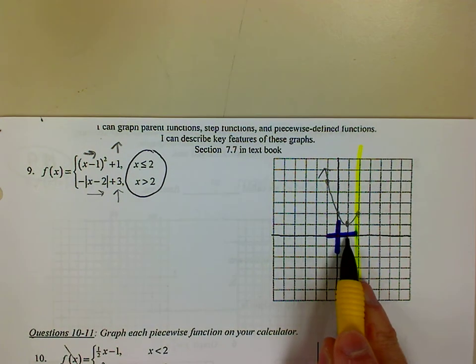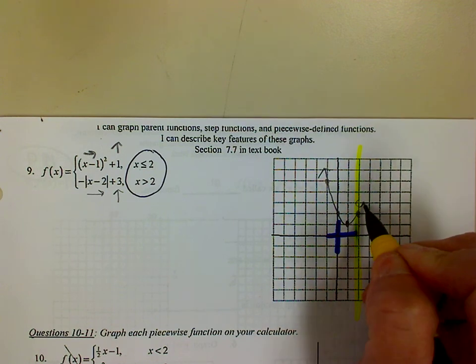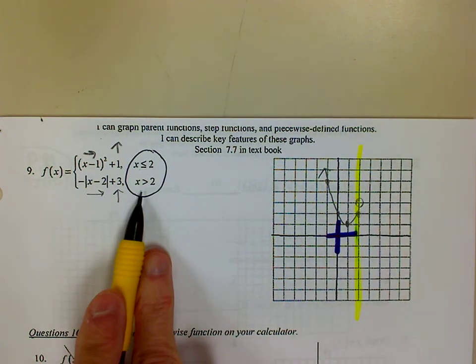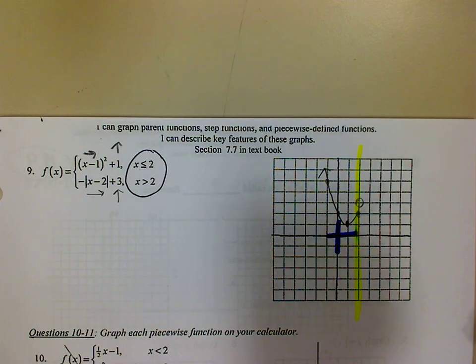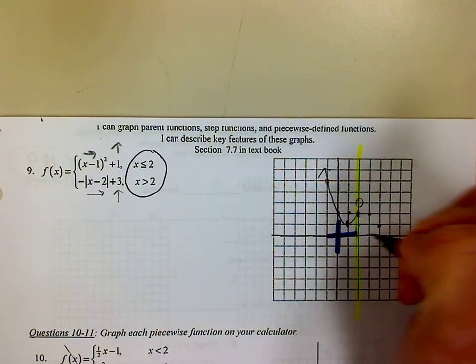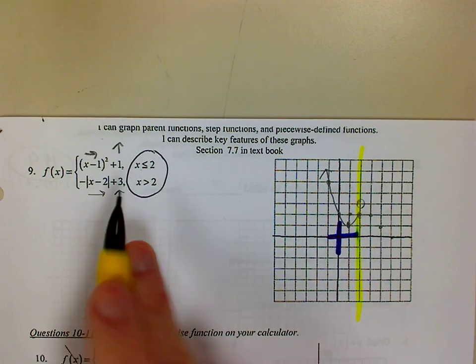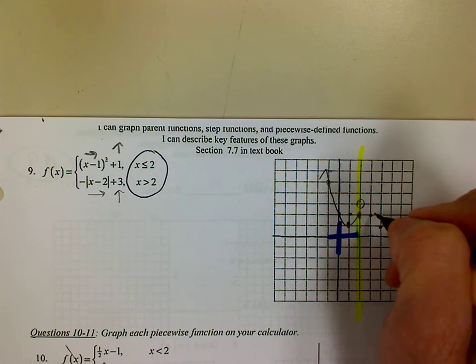Okay, this bottom one here, I'm going to go to the right 2, up 3. So from here, right 2, up 3. This time they don't meet. That one's going to be open because there's not a line there. It's an upside down V-graph. Okay, so this time it's greater than, so I want the point that's on the line and everything to the right of it.